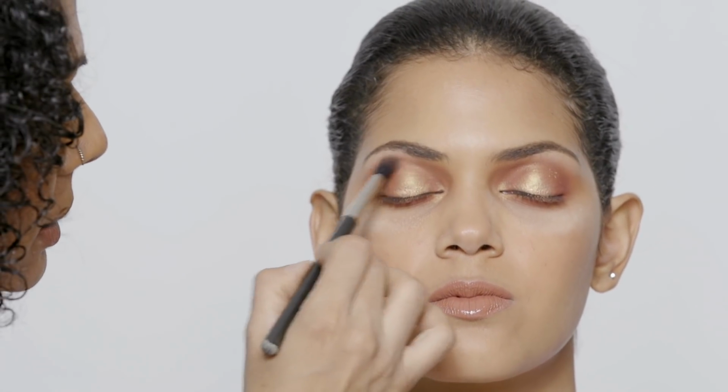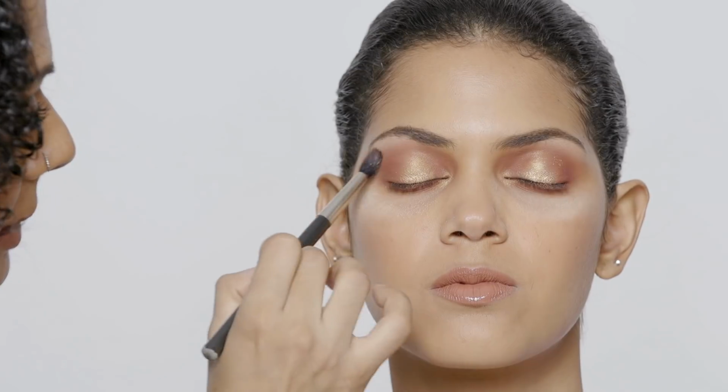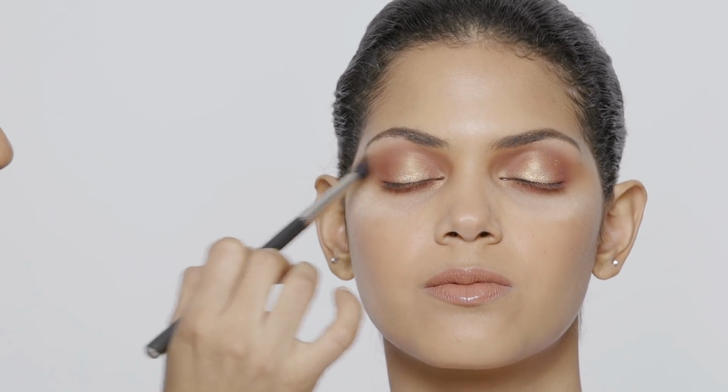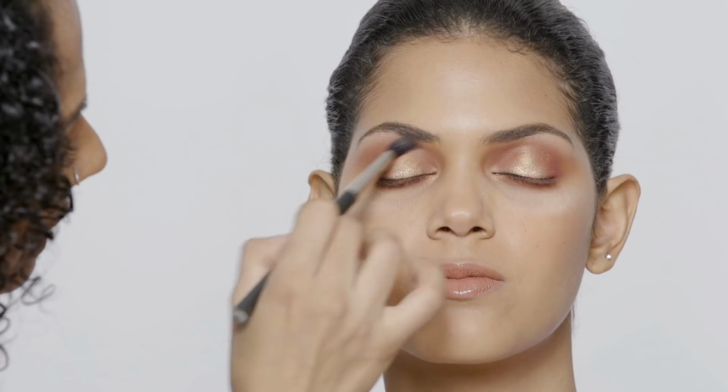And always finish up a makeup by blending. You should never leave a product unattended to in a makeup. I really like tying it all together.